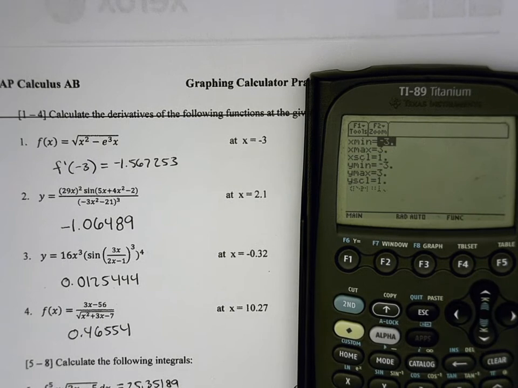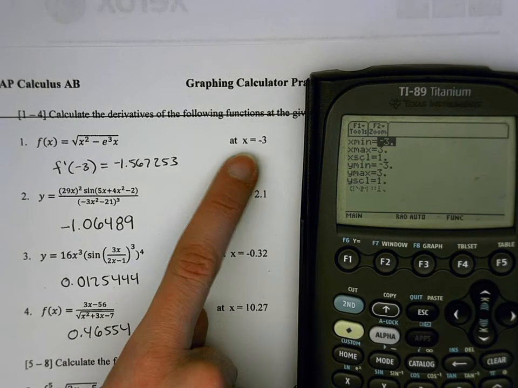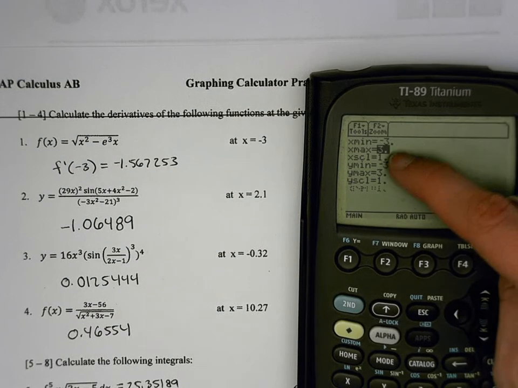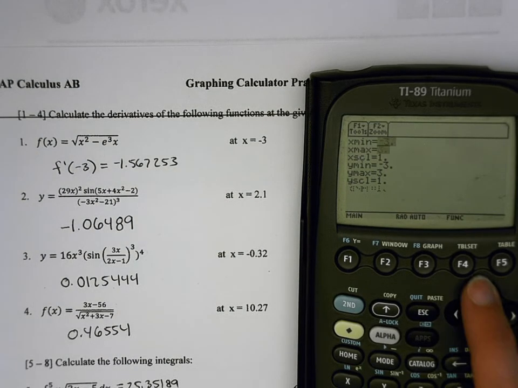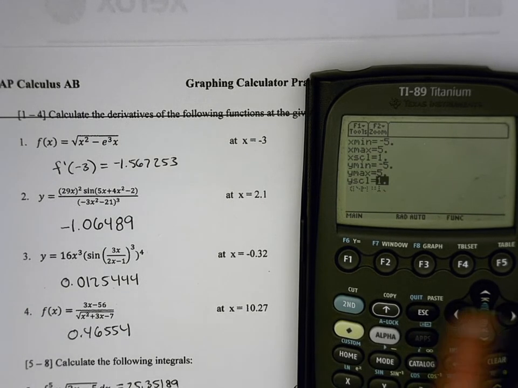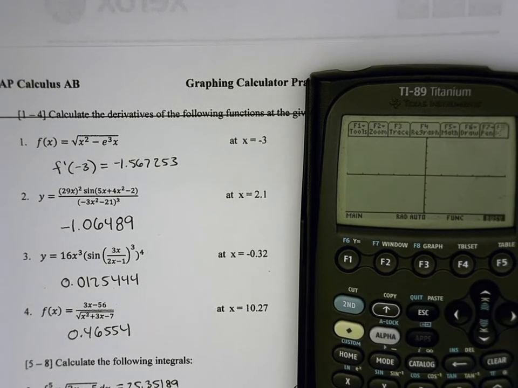Your window can be whatever you want it to be as long as -3 can be seen. So -3 is on this window here. I am going to go ahead and make that window a little bit bigger. I'm going to go -5 to 5 just to make sure -3 is actually on my window. And I'll go ahead and graph that. You could even go bigger, right? You could do -10 to 10, -20 to 20, doesn't matter.